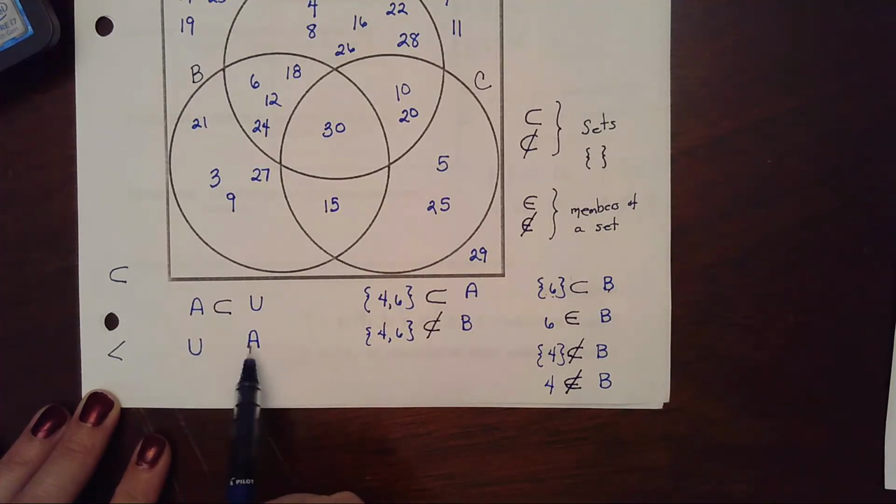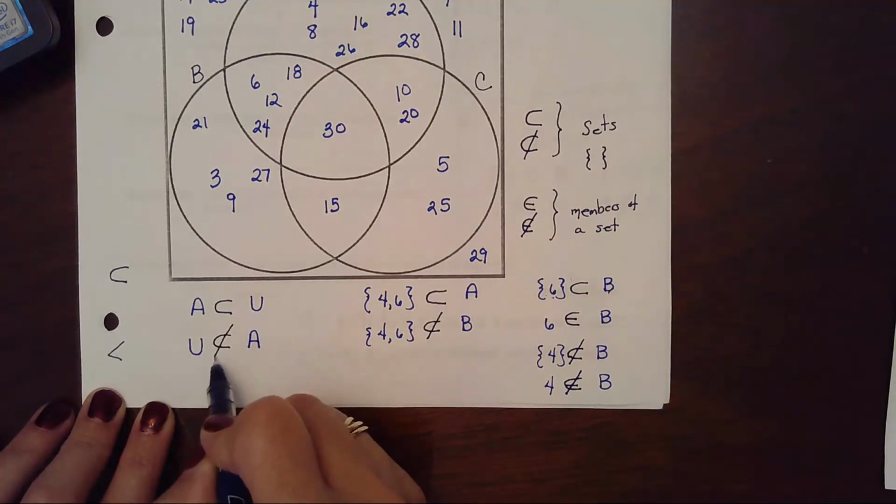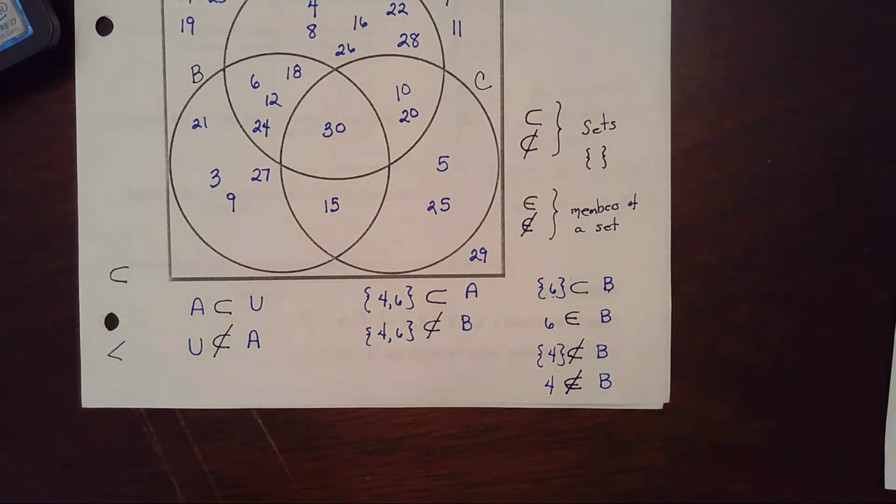So again, we're comparing two sets. Is every member of U also in A? Nope, because U is much bigger. So that's how I know that U is not a subset of A.